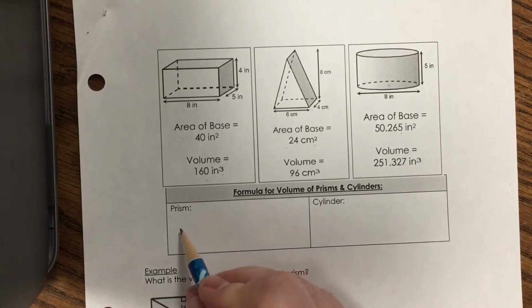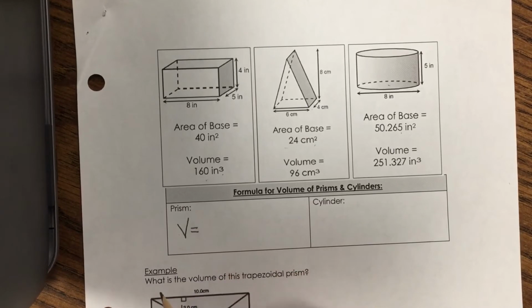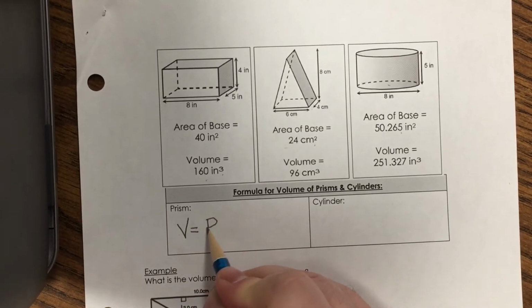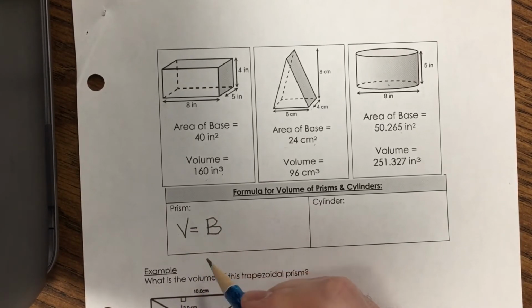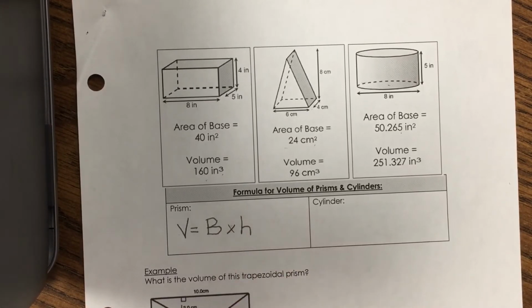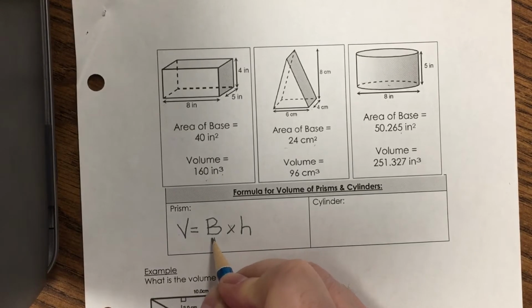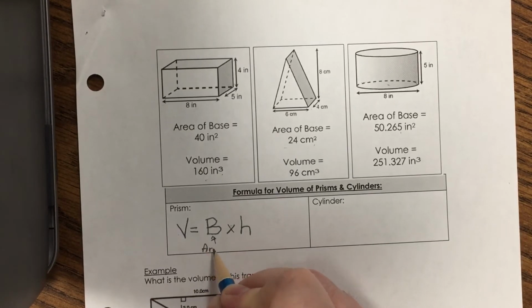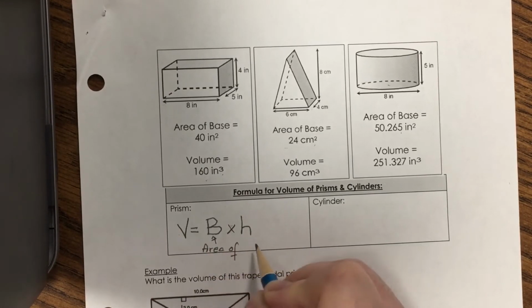So the formula for volume of prisms and cylinders. For a prism, the volume is equal to the area of the base, that's what capital B stands for, times the height of the prism. So B stands for area of base.